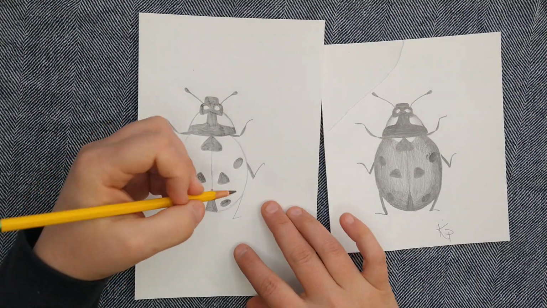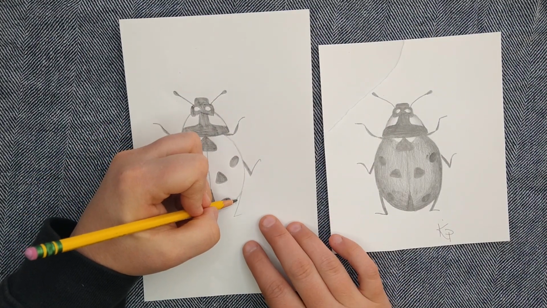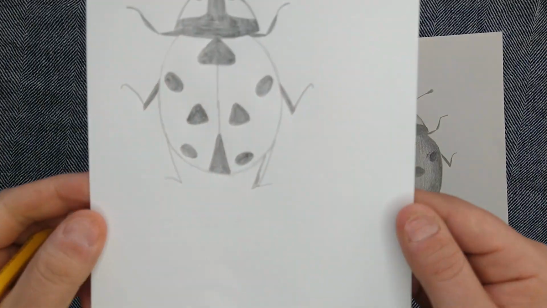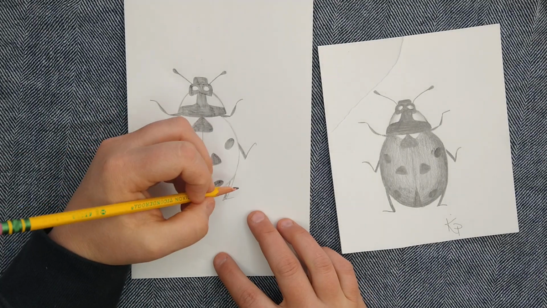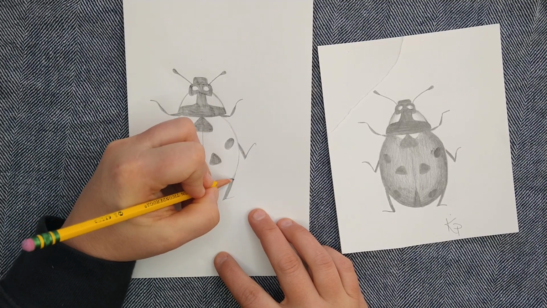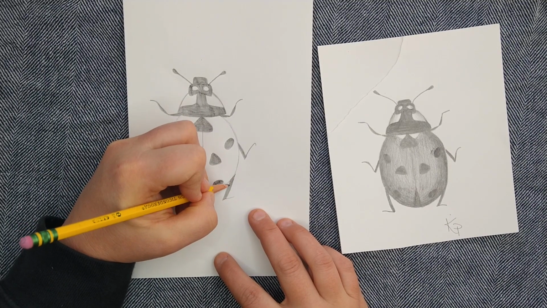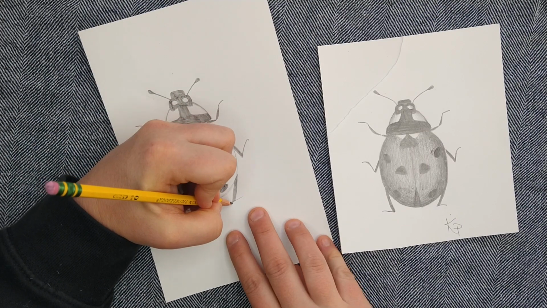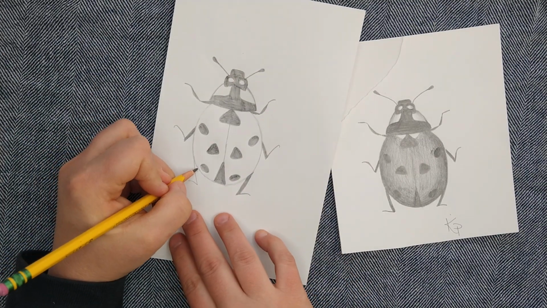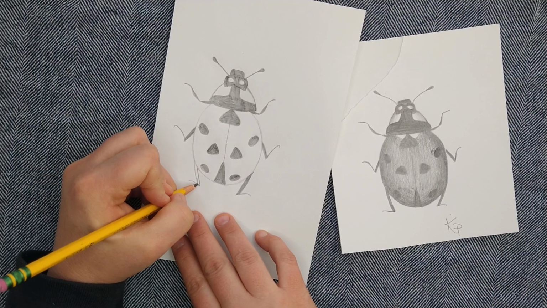And then the same thing. We're going to add a thick, let's call this a thigh. And I've already started shading a little bit. And then thicken the foot and add a little curve on it. And then here, thicken the leg.